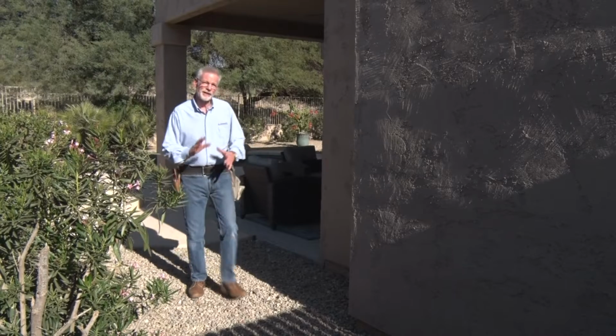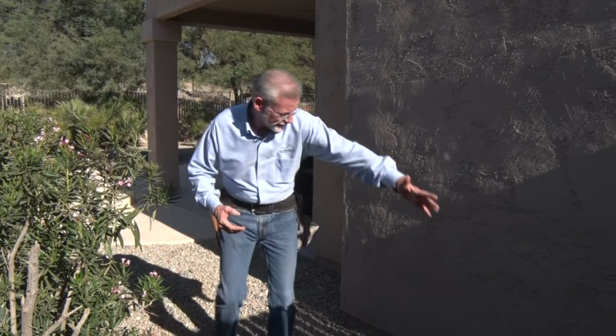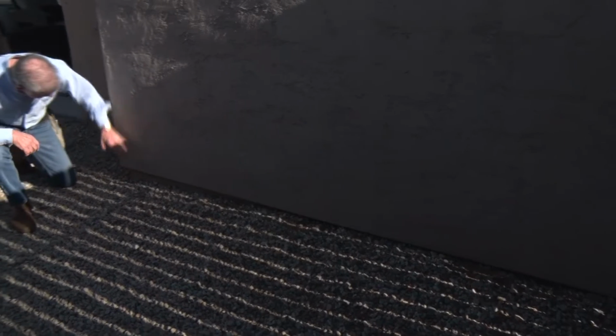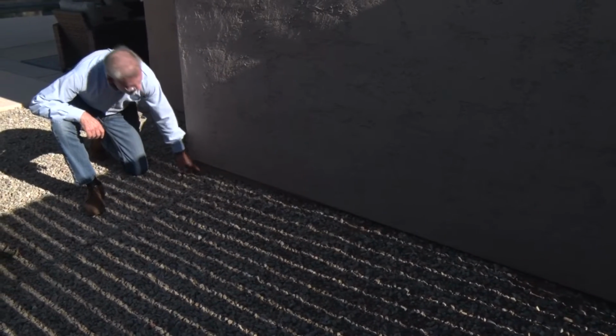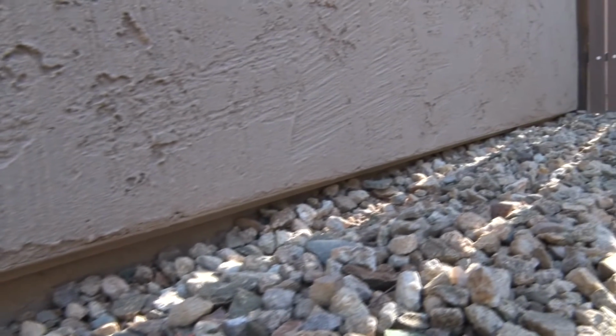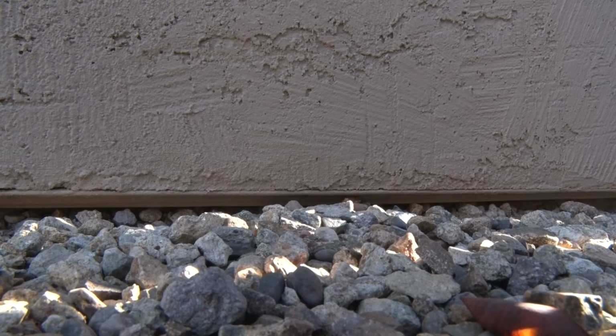Okay, so one of the things we look at on the site is faulty grade. As you can see down here, we have faulty grade. You're supposed to have a 2 to 4 inch gap at the bottom of your stem wall, something similar to this down here. And as you can see, we don't have it all along here. So yeah, for a whole host of reasons, one of them being termites, you don't want faulty grade.